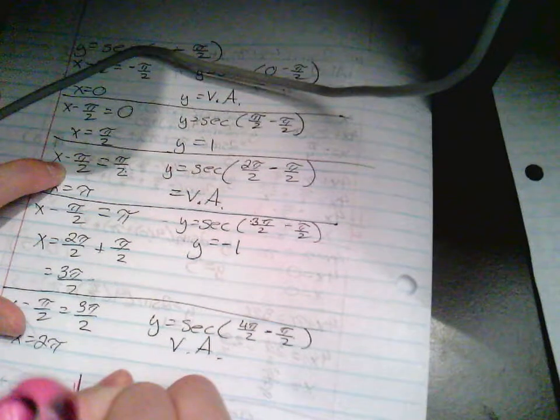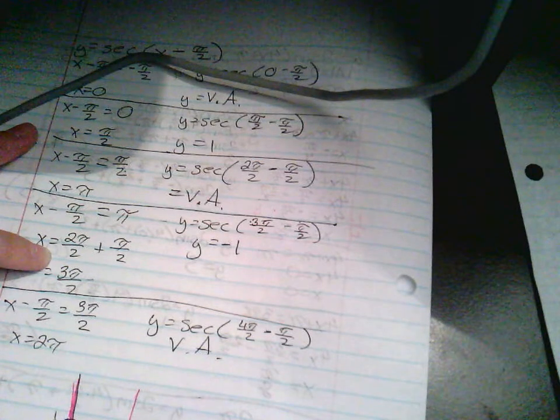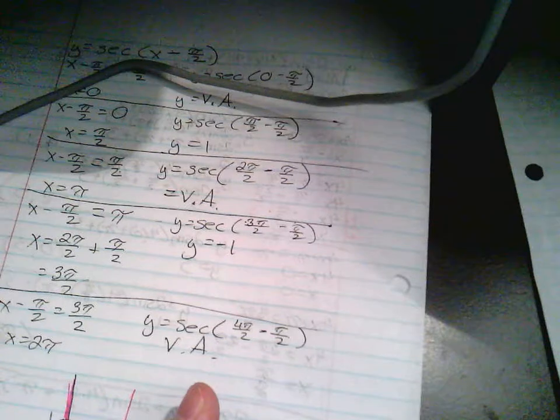Then you have 3 pi over 2, which is going to be negative 1. And then you have 2 pi, which is a vertical asymptote. Remember, you can't go this way. It's always either this or that.